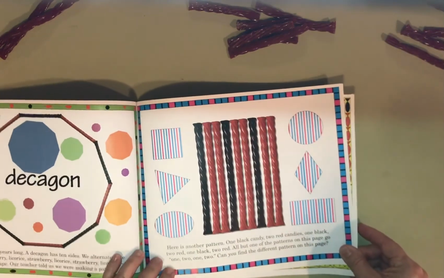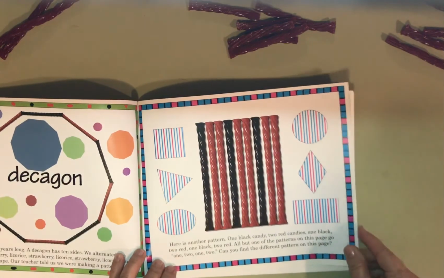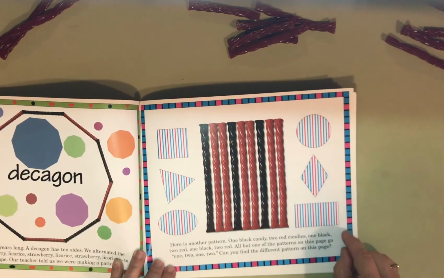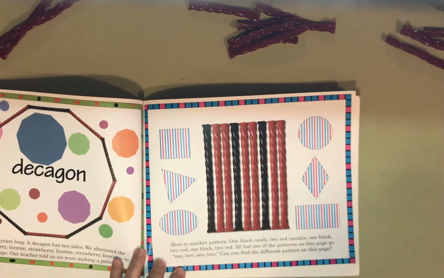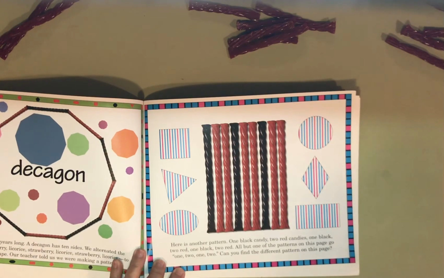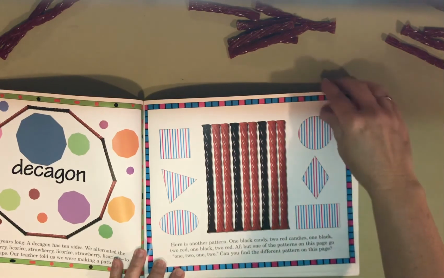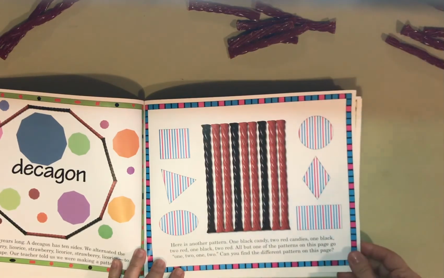Here is another pattern. 1 black candy, 2 red candies. 1 black, 2 red. 1 black, 2 red. All but one of the patterns on this page go 1, 2, 1, 2. Can you find the different pattern on this page? I'm not going to tell you. I'm going to let you find it.